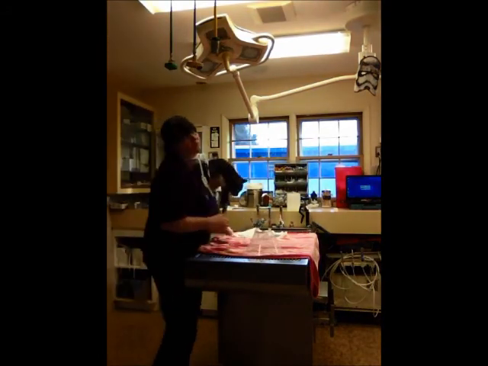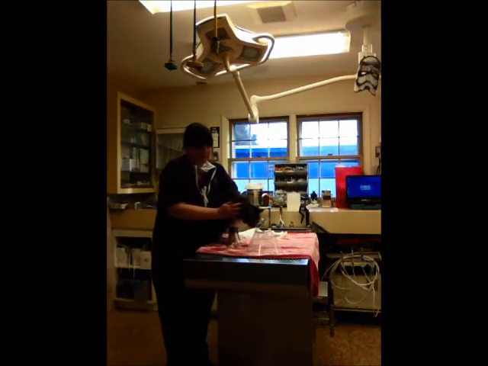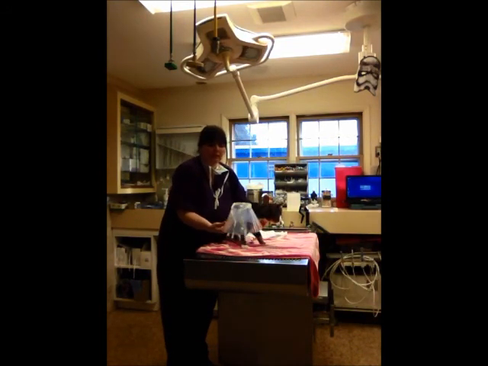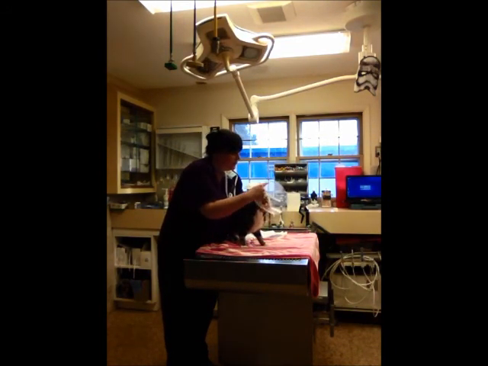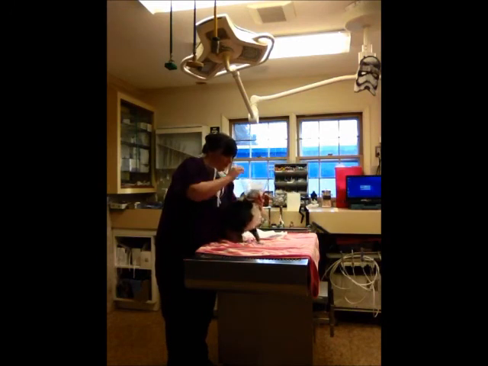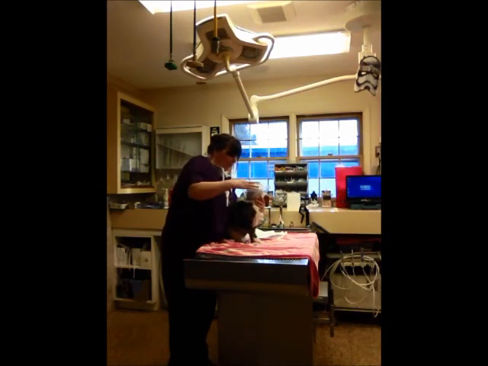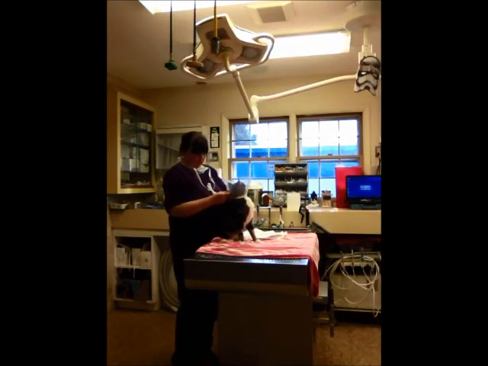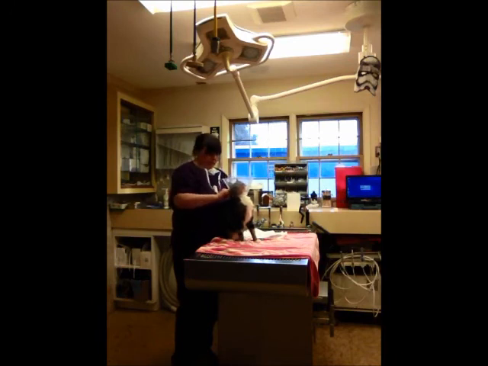Ashley's going to demonstrate how to apply an e-collar, or is going to be my guinea pig. I have the e-collar already made. You're going to slip it over his head, watching his eyes and his ears with little flaps. And then you're going to tie the tie. You can use his collar. You can use a piece of the stretchable gauze. In this case, I just have a piece of medical tape folded in half.